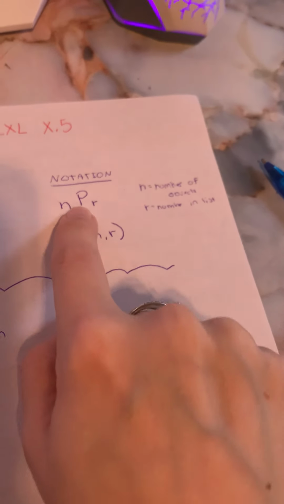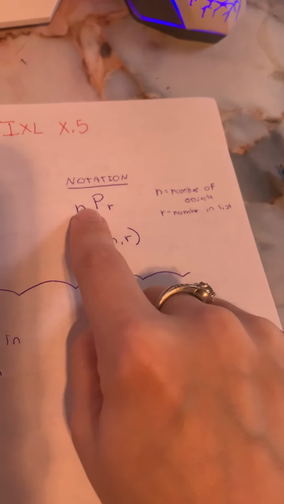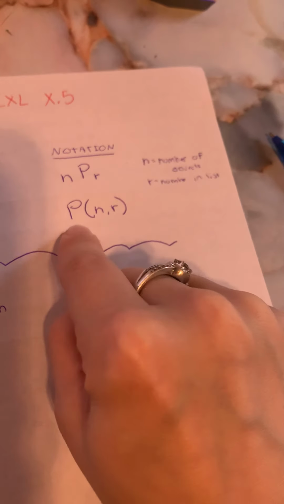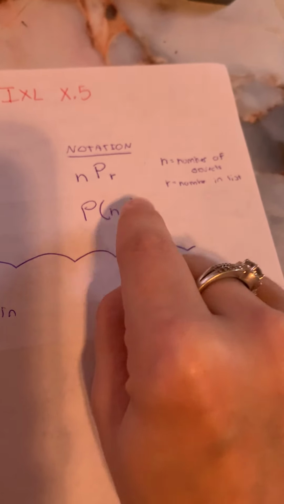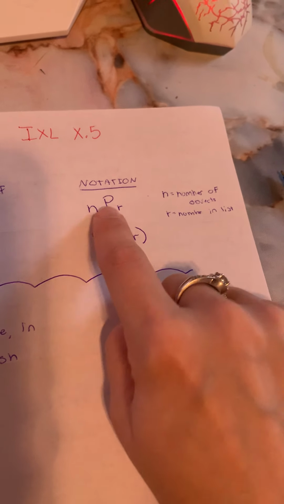So here's the notation. This is what the little notation will look like. It'll look like either of these. These are the same thing. It's either the nPr or P with the n and the r in parentheses. Mostly it depends on which calculator you're using. It's the biggest difference here, but they're the same thing.